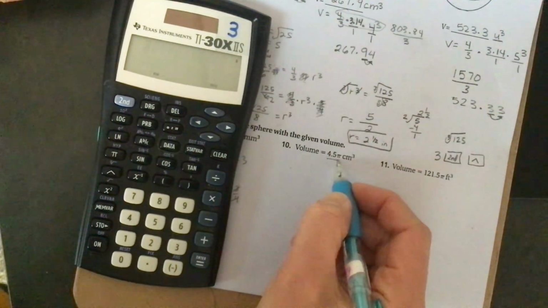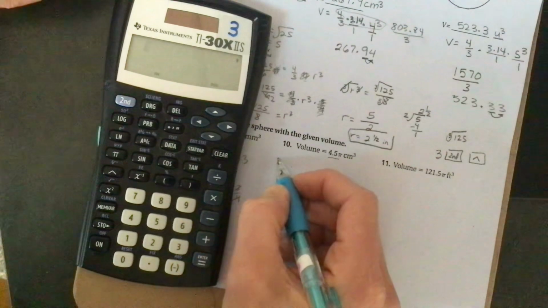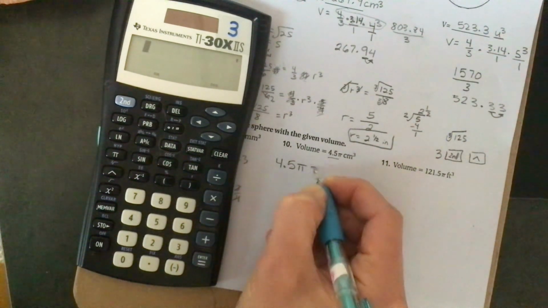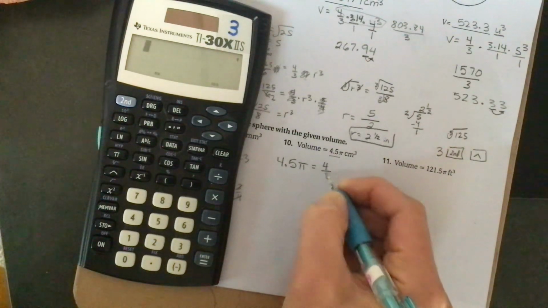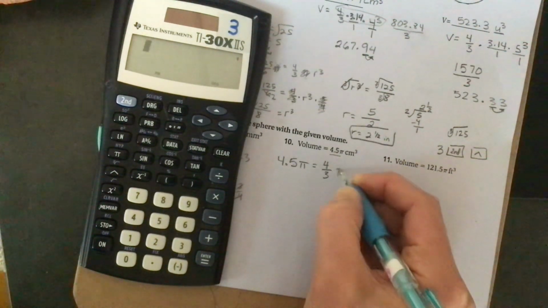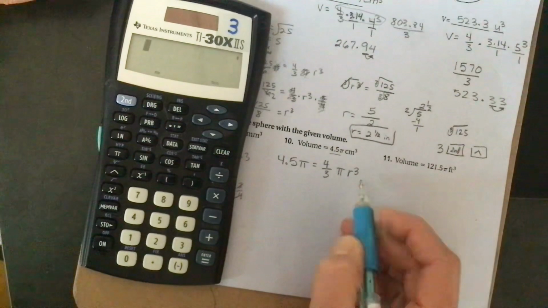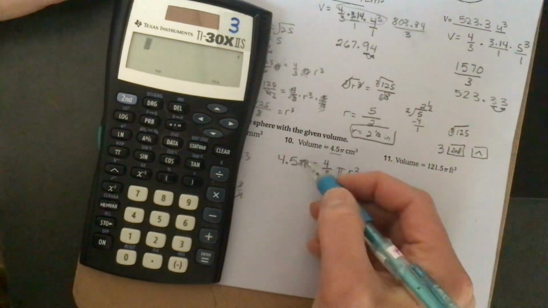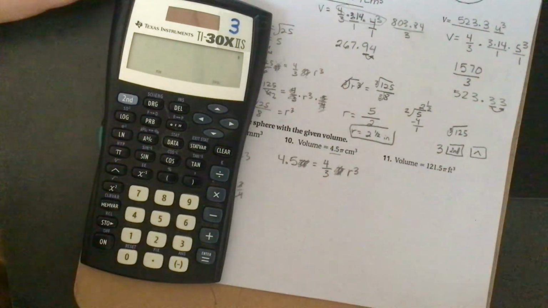We've got the volume this time, so we don't need to write V. We're going to write 4.5 pi equals, and then the rest of the formula. 4/3 pi r cubed. Make sure that's cubed and not squared. All right. Yay, we have pi. We get to cancel it.